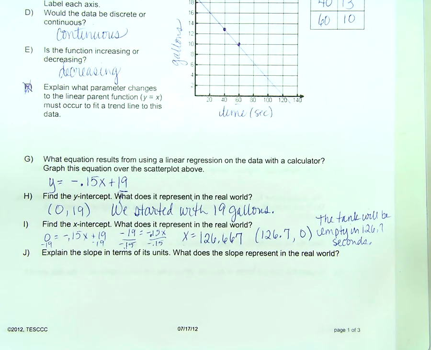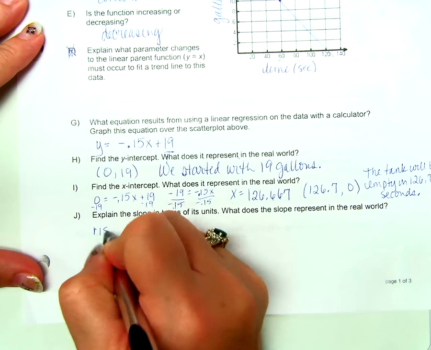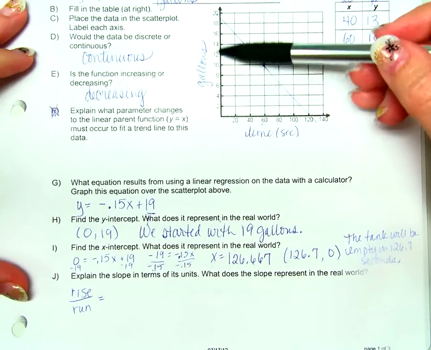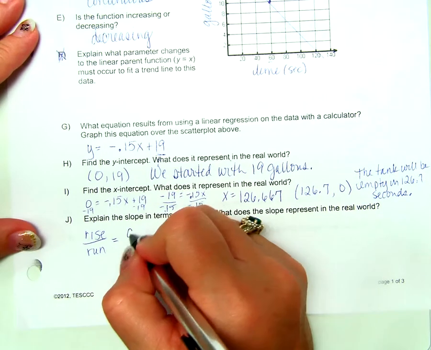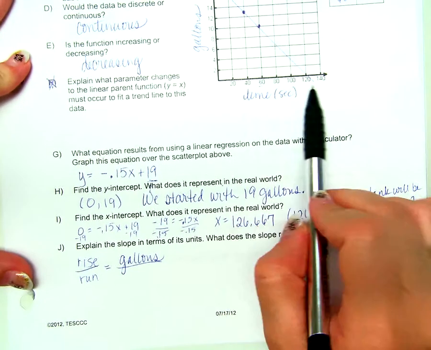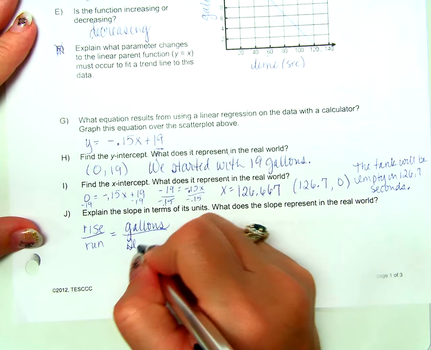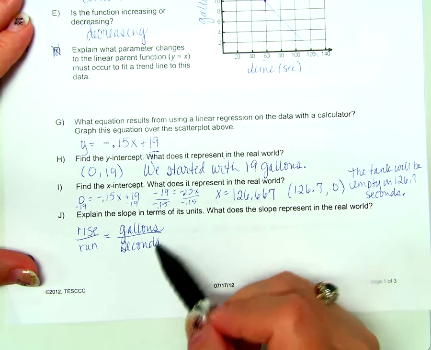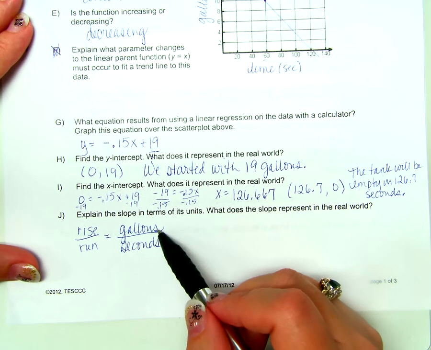Explain the slope in terms of its units. Before we can explain the slope in terms of its units, I have to make sure I know what the units are. Okay? So remember, slope is rise over run. What's the units of my rise? What's the units of my y-axis? Gallons. What's the unit of my x-axis? Seconds. Okay? So the way we say this, we don't just say gallons divided by seconds.